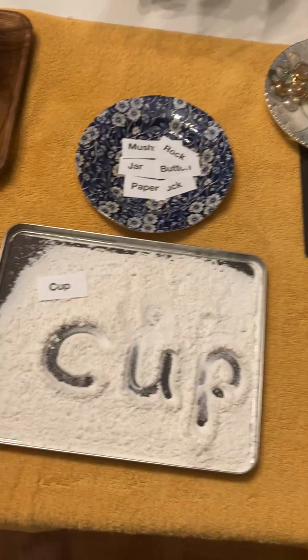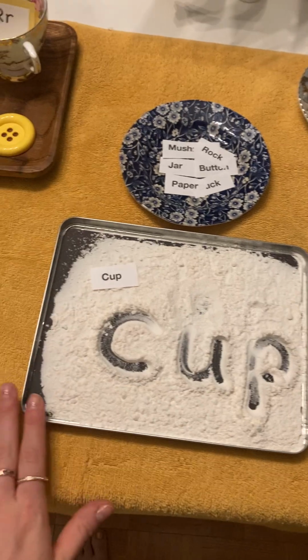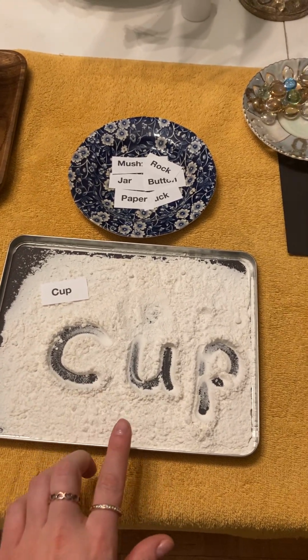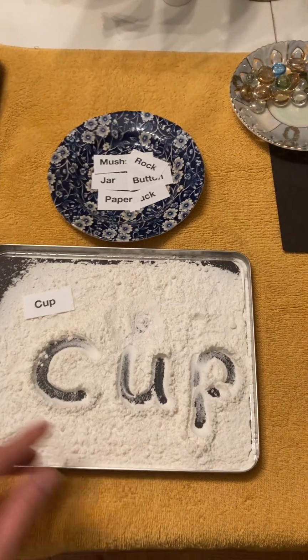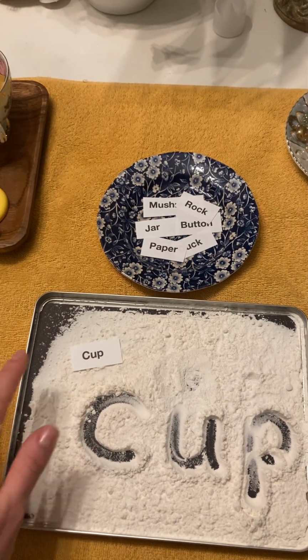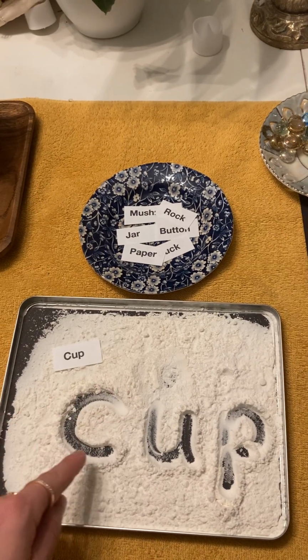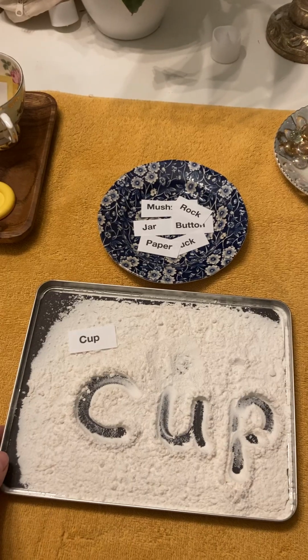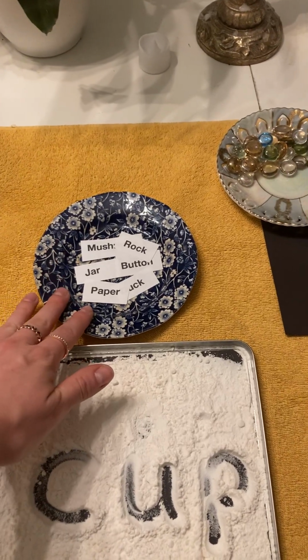Over here we have a tray which has a black piece of paper under it to help the flour stand out. And what you would do is you would choose a word. In this case I have cup, and then the child would trace it with their finger in the flour. And of course different words could be used.